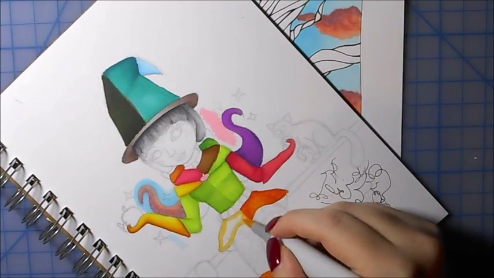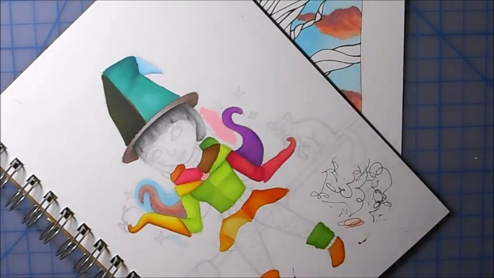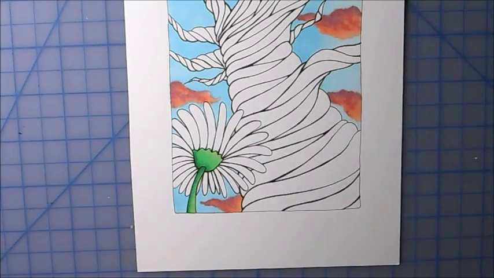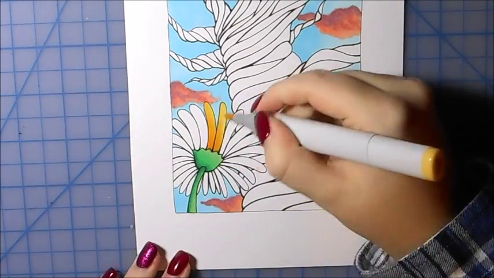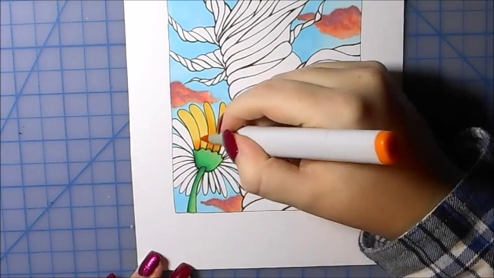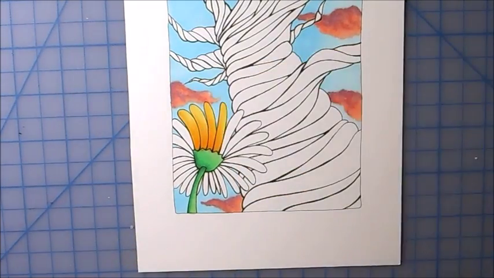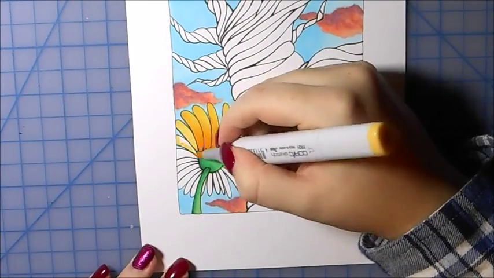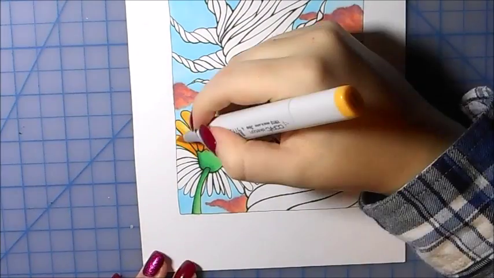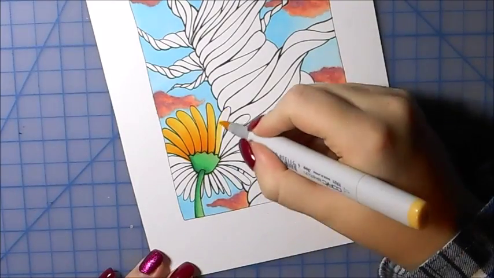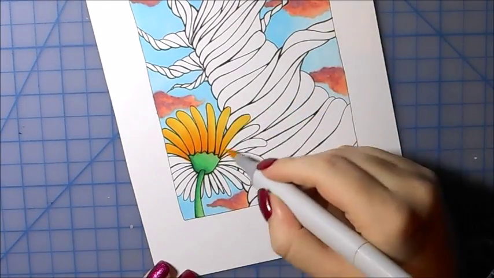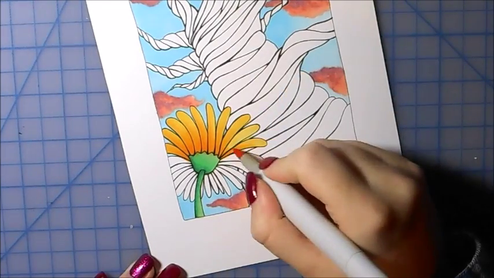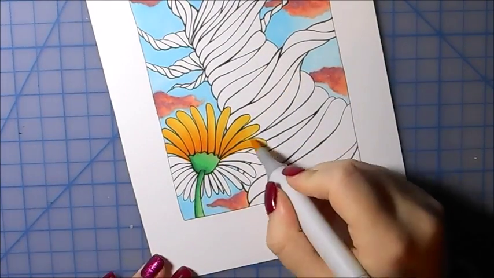Oh, and that little witch thing, it was supposed to be a drawing for a video for Halloween, and I just never got around to it. So I use it as a test swatch paper, and I'm actually thinking about making her one of my own characters because she looks so cute with all of her patchy colored clothing. I might use her for a picture or for my channel art in the future. She's just super cute.